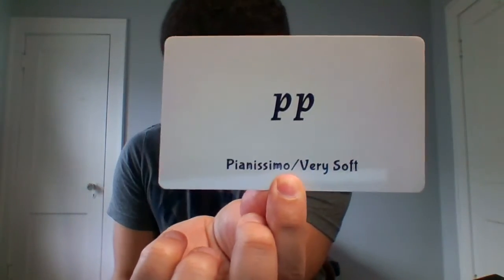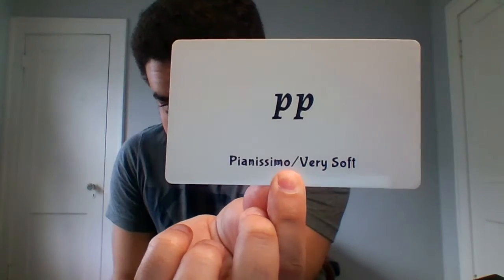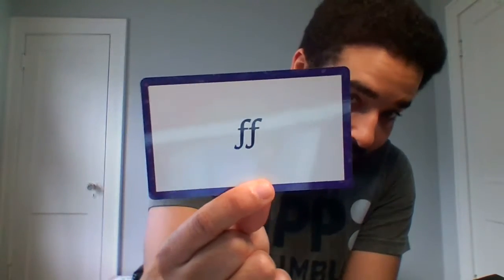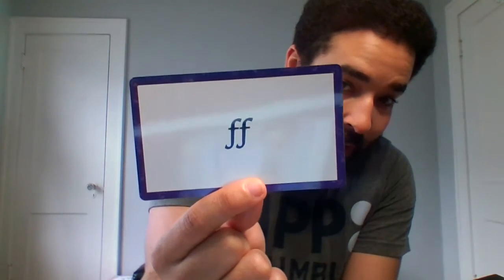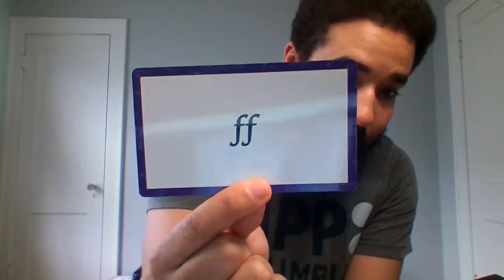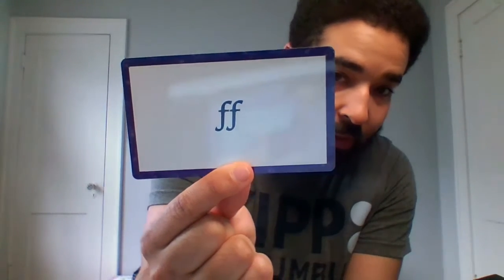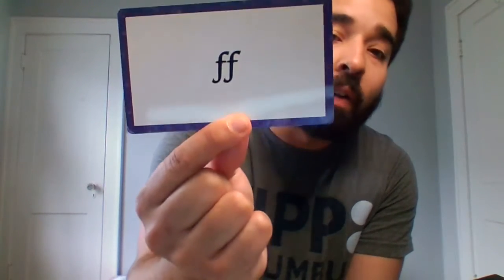When we see two P's, we say very soft. Pianissimo. And then when we want to be really loud in music, we put two F's together. And two F's together isn't forte forte, it's fortissimo. Say fortissimo. Fortissimo.